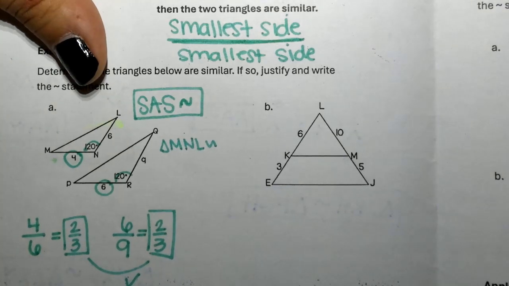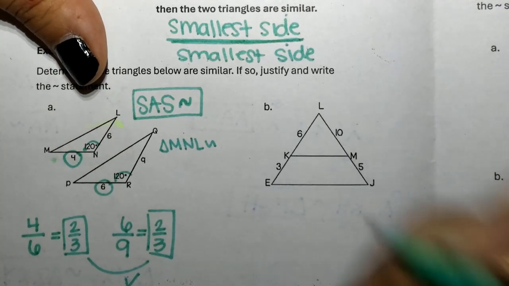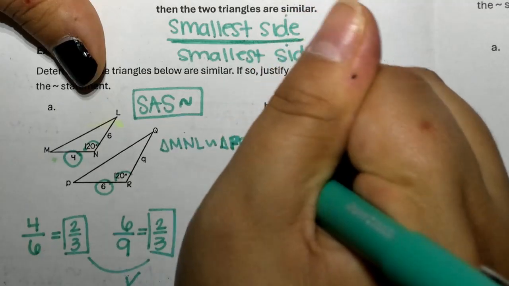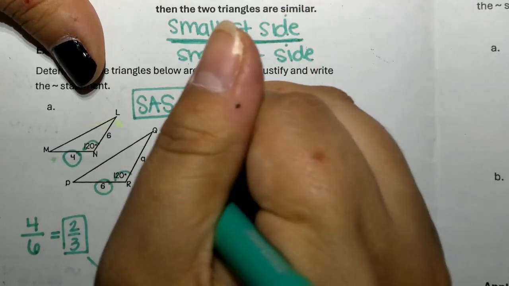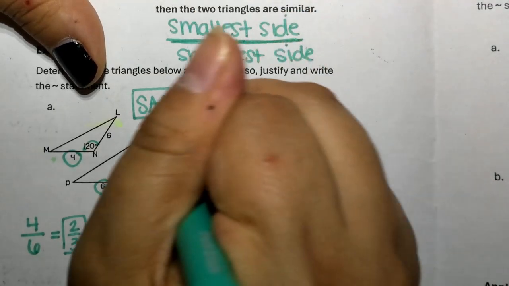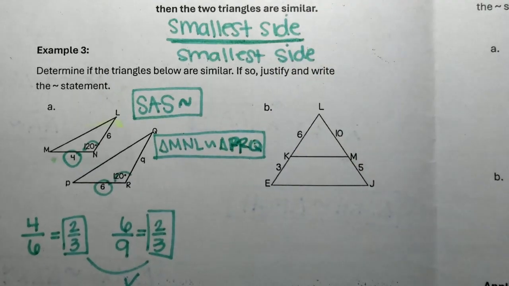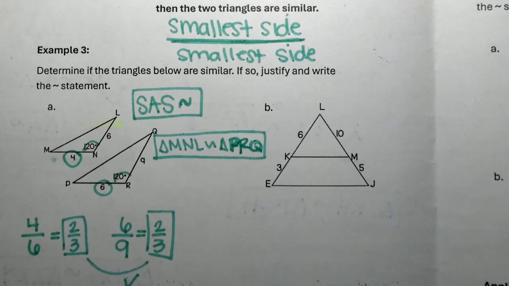Triangle MNL is similar to triangle PRQ. Perfect. What questions can I answer? None?